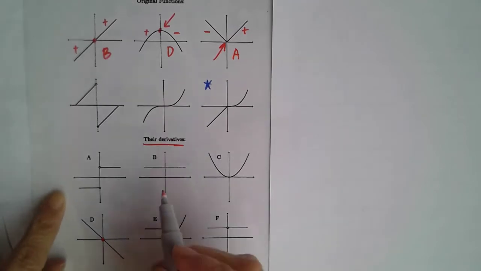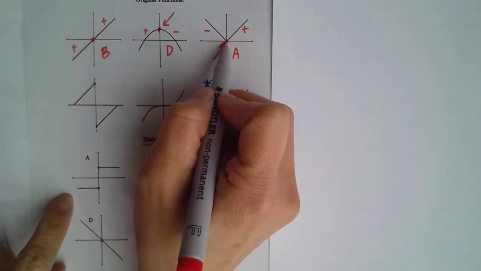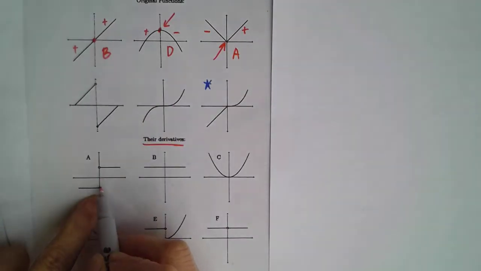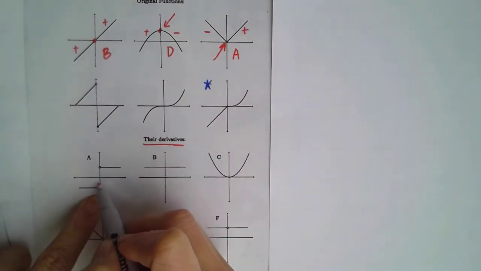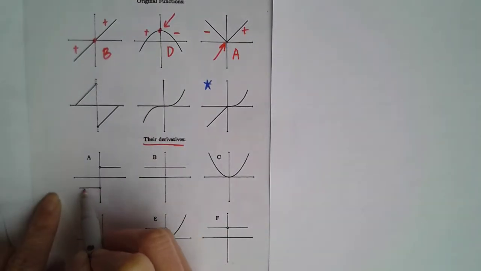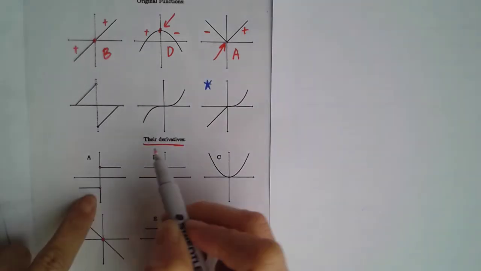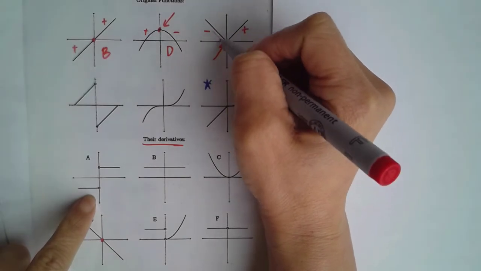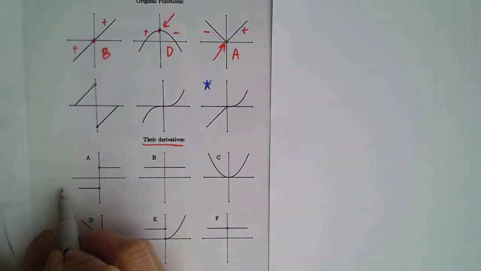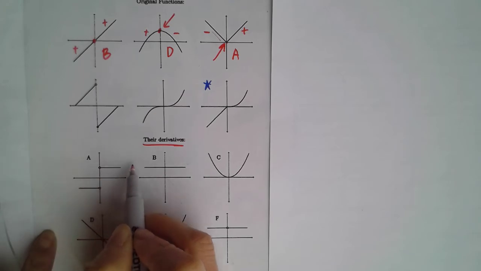Why is it A? Because look, it's negative until this weirdness. So the derivative is undefined at 0. It's negative constantly from negative infinity all the way to this 0. And then from 0, it's positive 2. Remember we said that this is like maybe a slope of negative 2, slope of positive 2. So we're graphing literally the slope, negative 2 and positive 2.